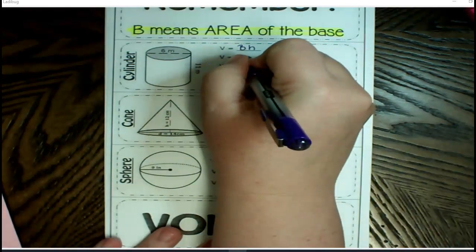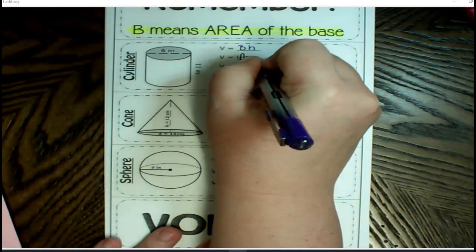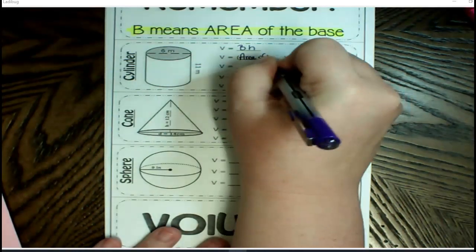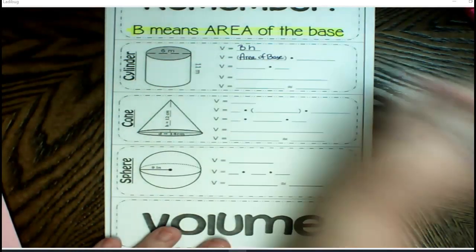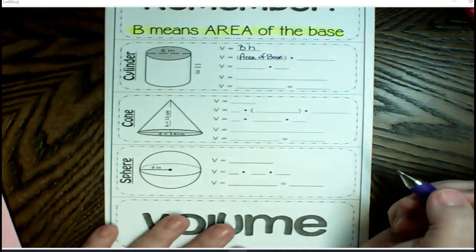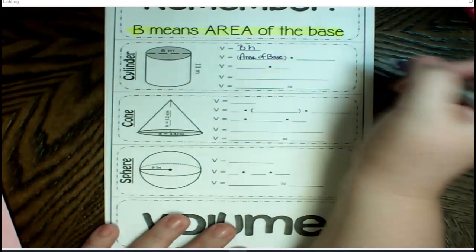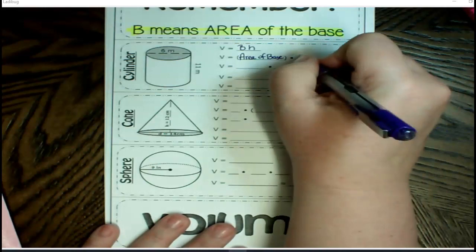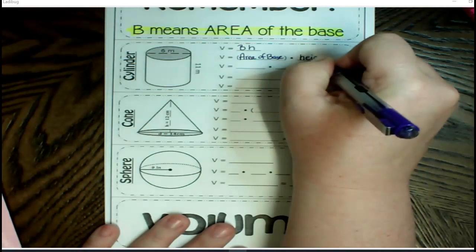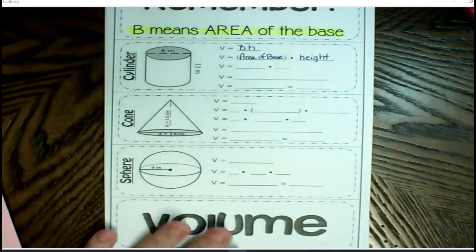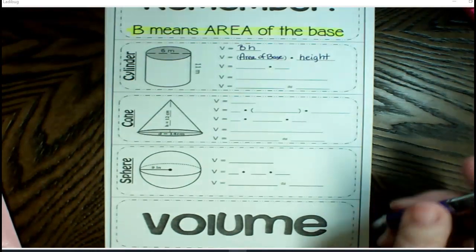So let's write that in here. Area of the base. And we're going to multiply that by, what does the H stand for? Height. So we're going to take the area of the base, and then we're going to multiply it by the height.